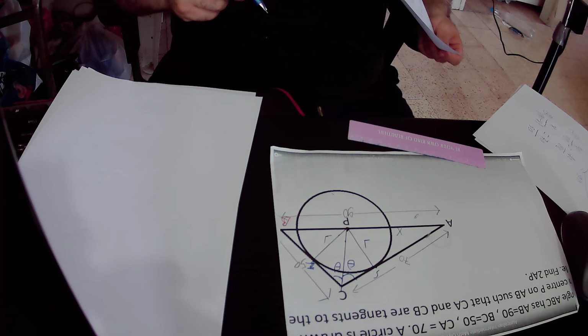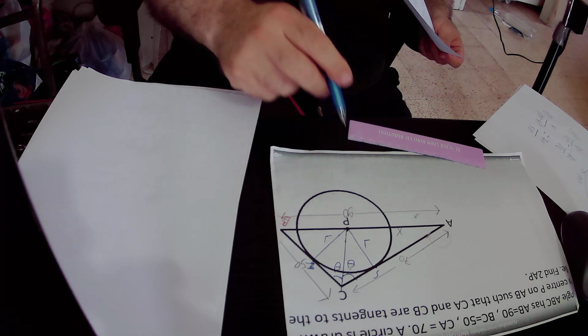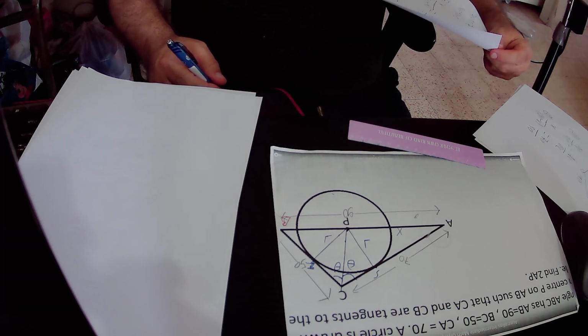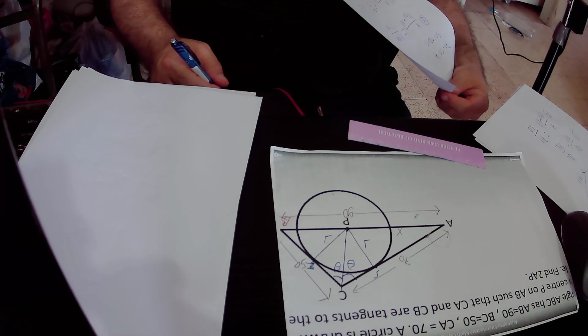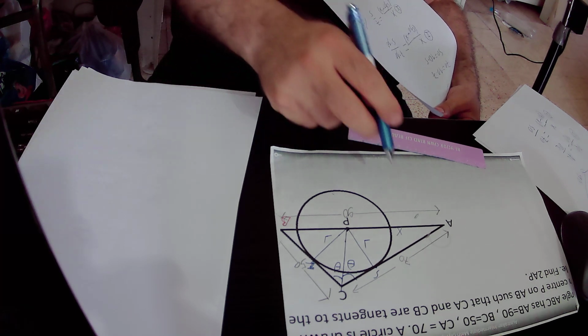So for this reason, 90 minus x can never be 0, because x is less than 90.